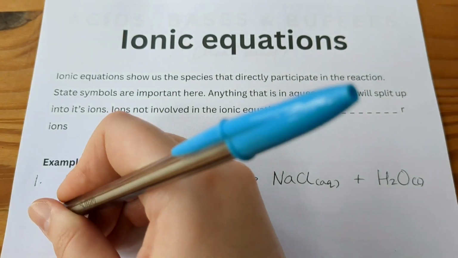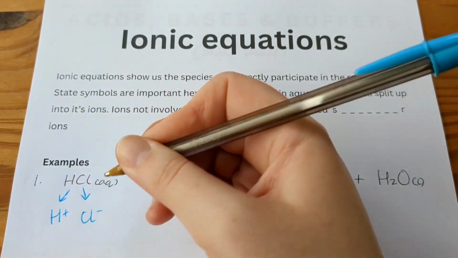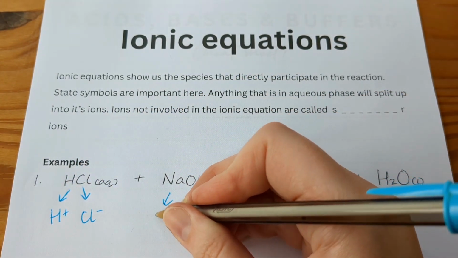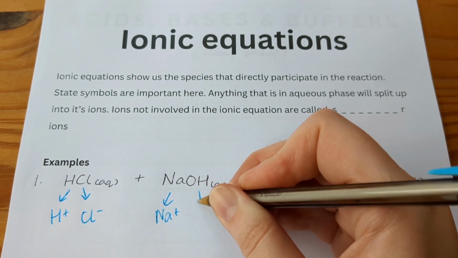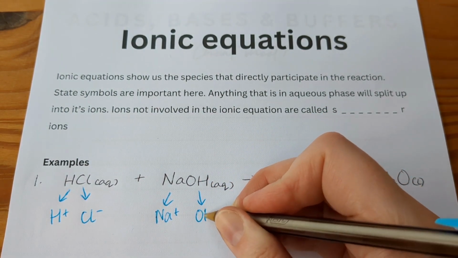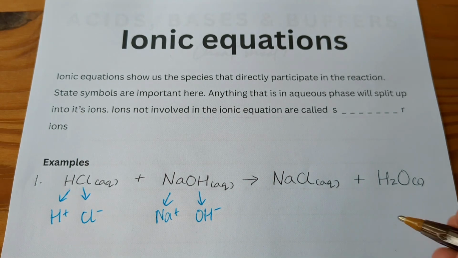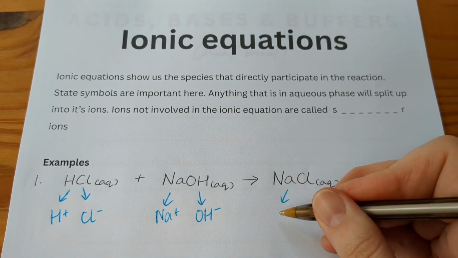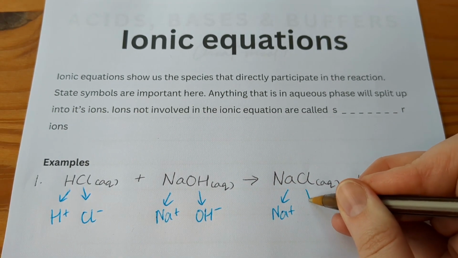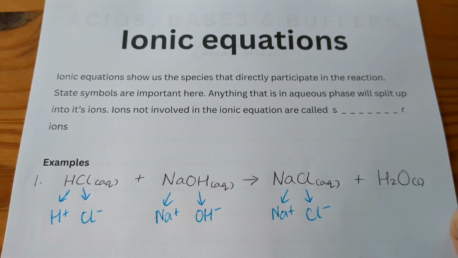So HCl, that will split up into H plus and Cl minus. Sodium hydroxide, that will break up into a sodium ion and a hydroxide ion. And then we've got the salt, sodium chloride, which will also break up into its ions.